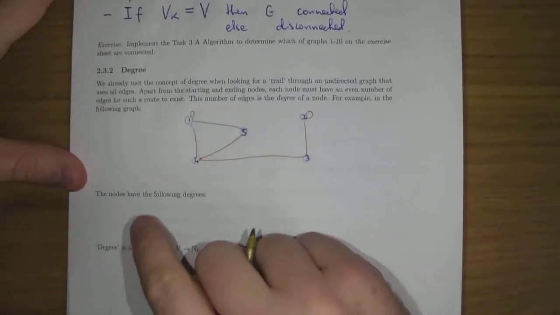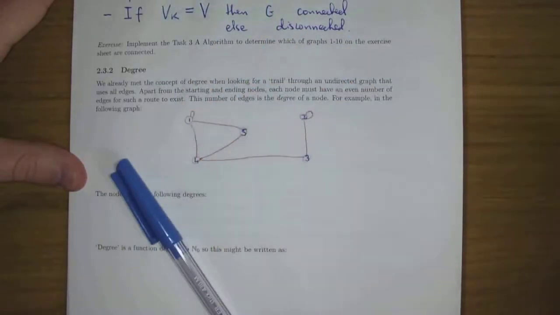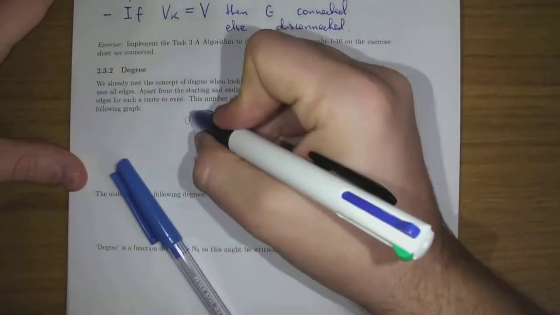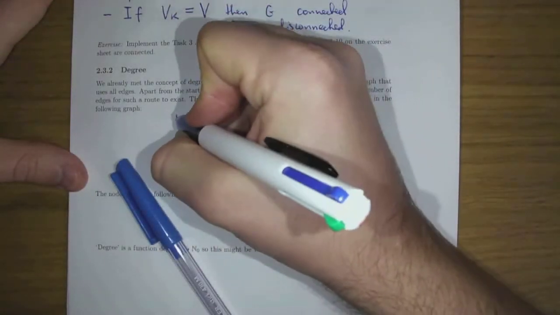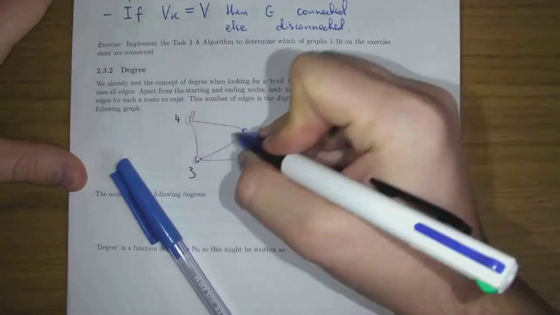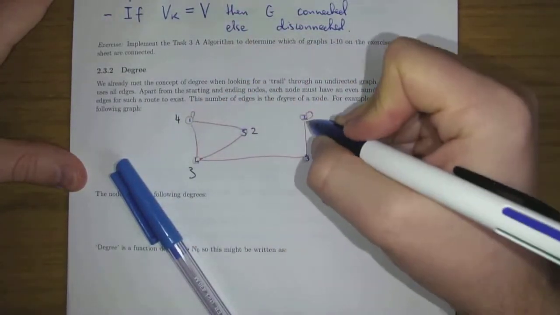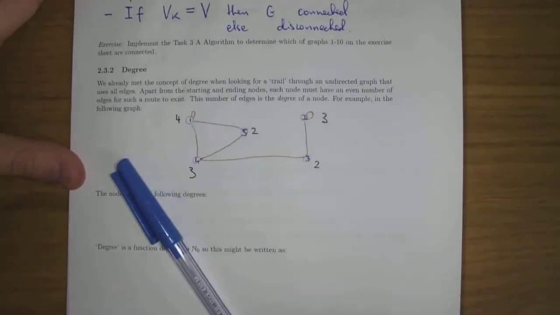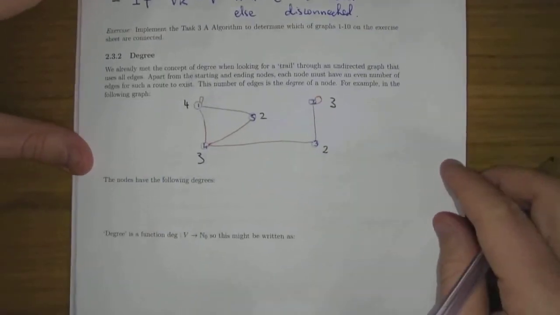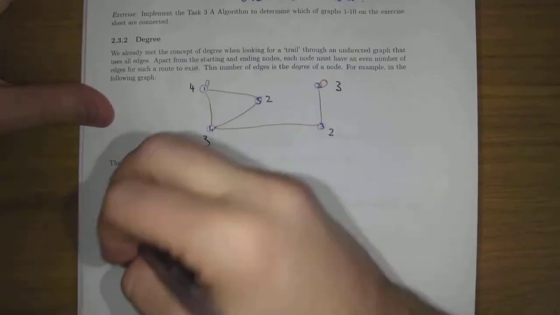So let's write down the degrees here. So this has got 1, 2, 3, 4. 1, 2, 3. 1, 2. 1, 2. 1, 2, 3. Now what I don't want to see is stuff like 1 is equal to 4. That's very, very bad maths. What equals is for is to say the two things are the same. So to do it properly, what you would do is as follows.